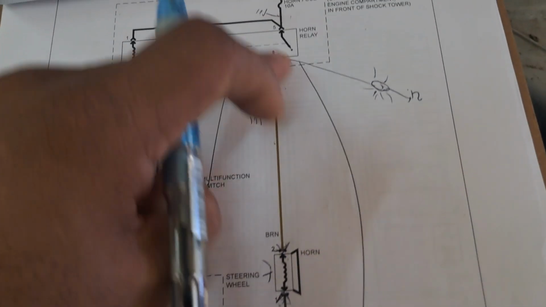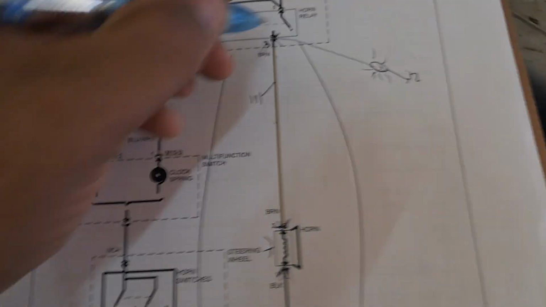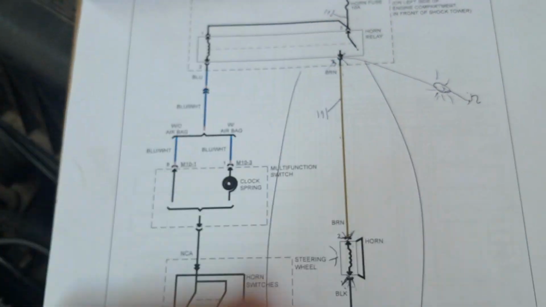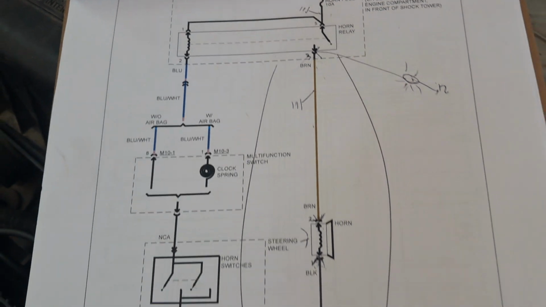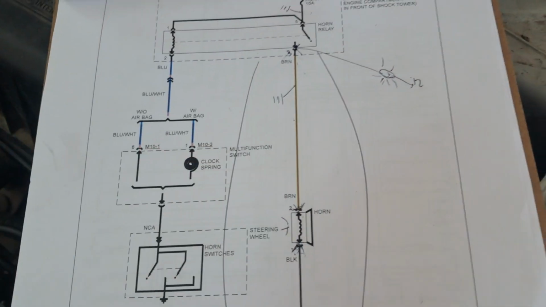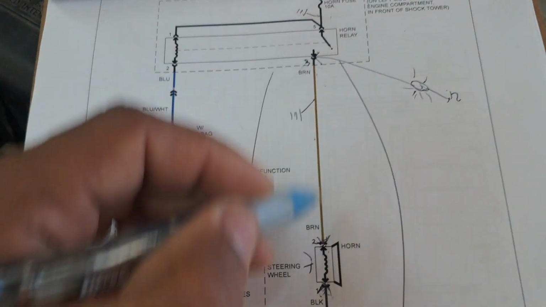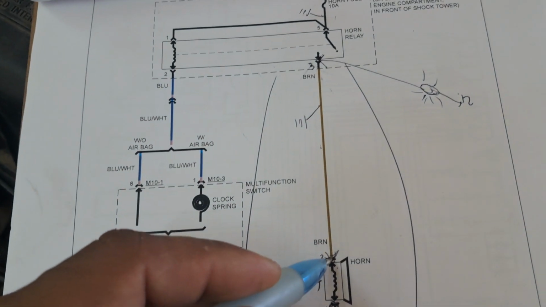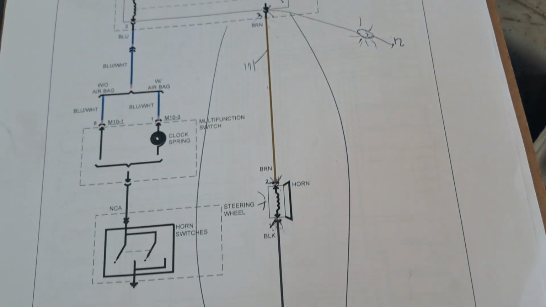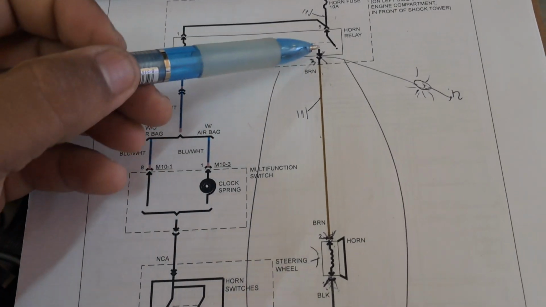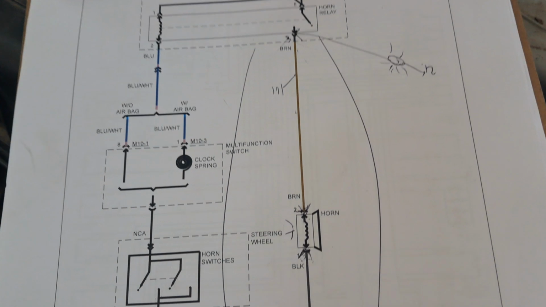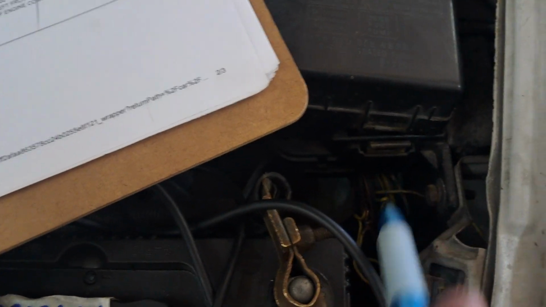So if my short to ground is on this brown wire, I would need to trace or identify where this wire runs. If you look here, there's only two connecting points for this brown wire, at the horn and at the fuse box. So what you would then do is trace this brown wire, follow it through the loom, and look at where the wire runs. Down there we have our wire loom.